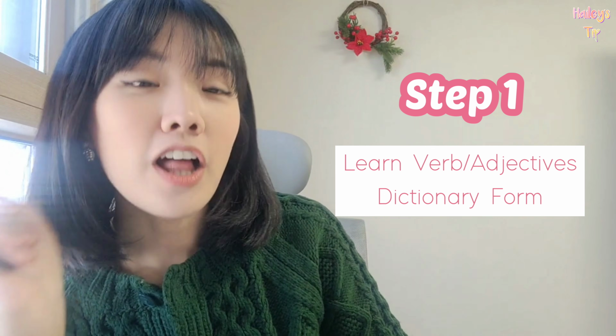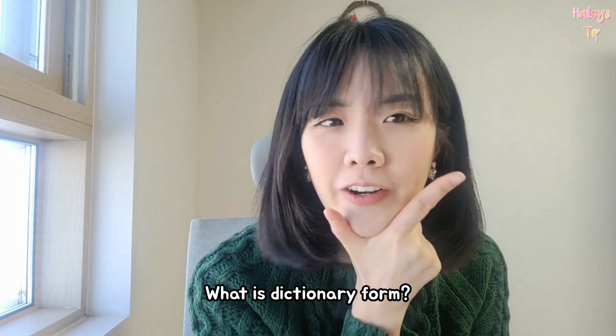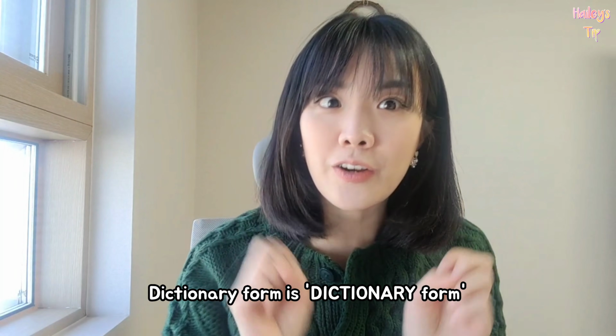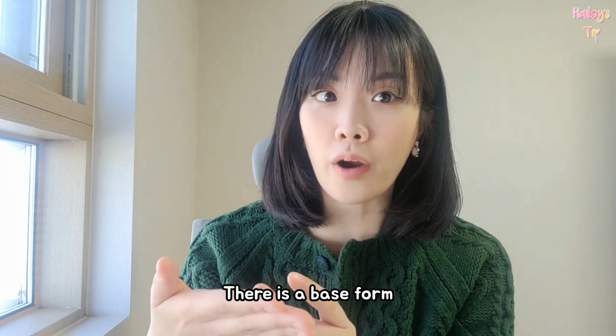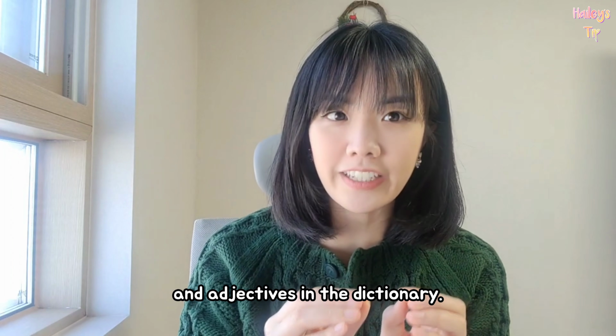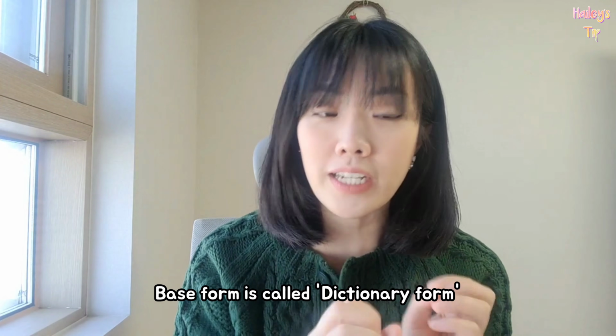Step 1. Learn verb and adjective dictionary form. Haley, what is dictionary form? Okay, so I'll let you know. Dictionary form is a dictionary form. So when you look at a dictionary, there is a base form, like go, eat, right? So you can find the verbs and adjectives in the dictionary. And the base form is called dictionary form.